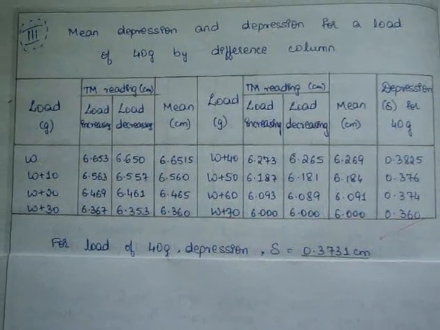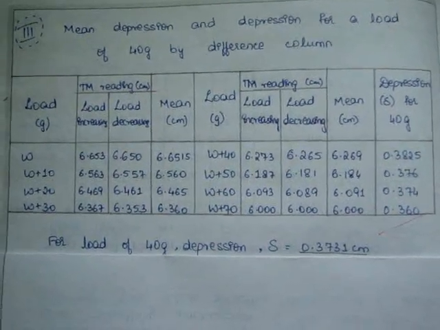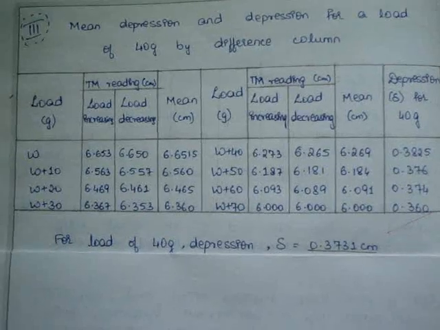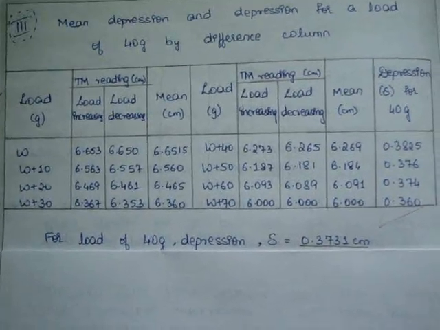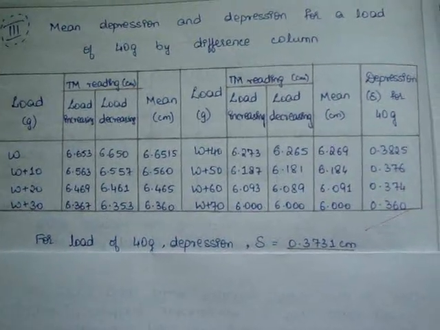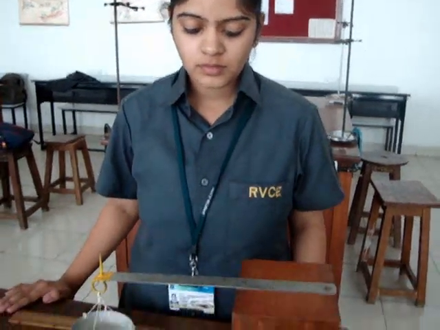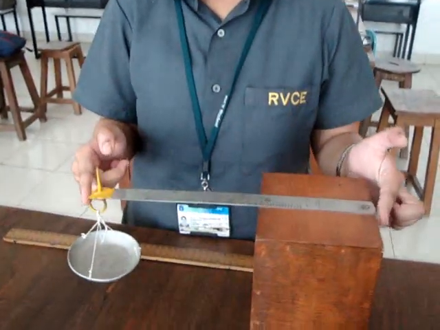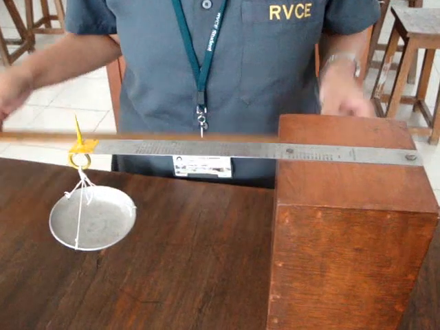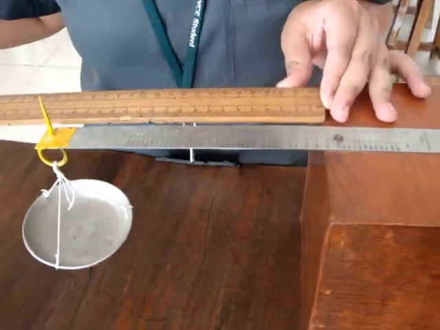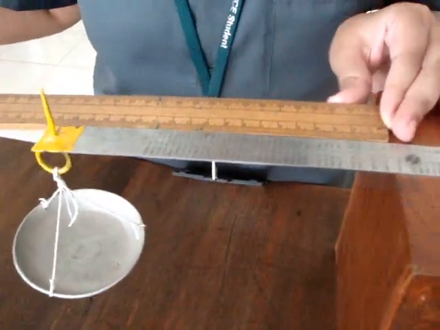The readings are now entered in a difference column and mean depression is calculated for a mass of 40 grams. The length of the cantilever, say L, is measured using a meter scale. It is measured from the edge of the wooden block to the position of the pin.